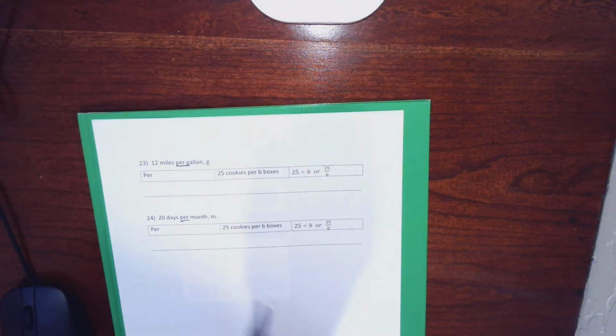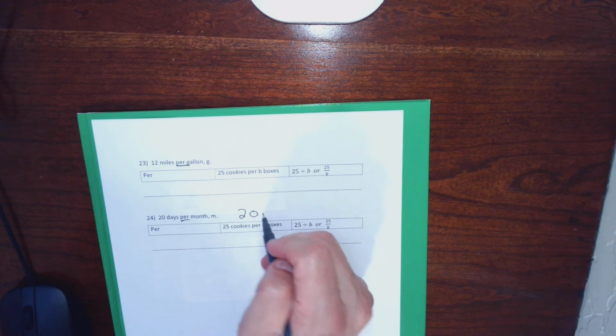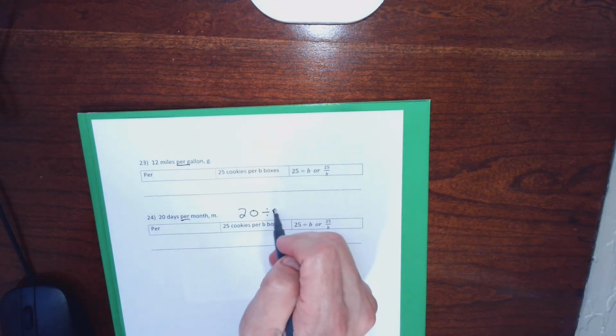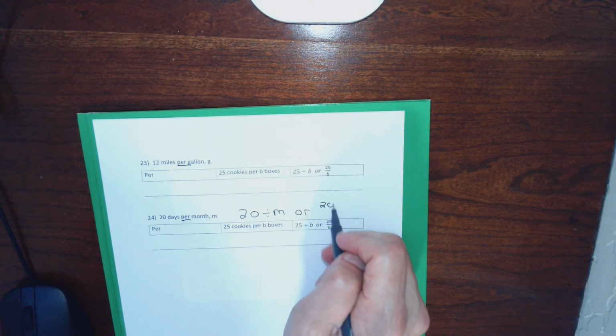So in 24, 20 days per month, I can say it's 20 divided by m, because I'm using the variable m for month, or just 20 over m. So that's 1 through 24. Each one of those problems just wanted me to create an algebraic expression, which is just a problem that doesn't have an equal sign.